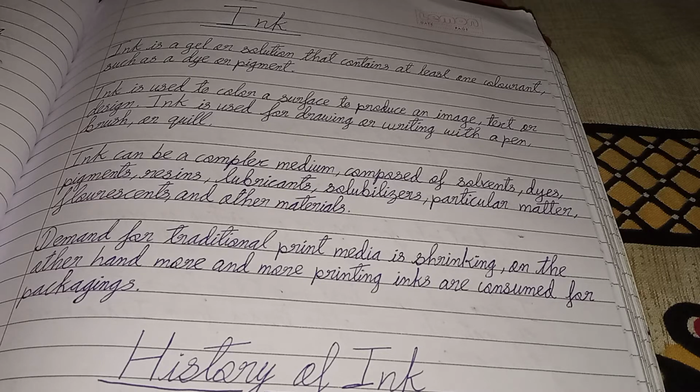Ink is used to color a surface to produce an image, text or design. Ink is used for drawing or writing with a pen, brush or quill. Ink can be a complex medium composed of solvents, dyes, pigments, resins, lubricants, solubilizers, particulate matter, fluorescents, or other materials. Demand for traditional print media is shrinking. On the other hand, more and more printing inks are consumed for packaging.